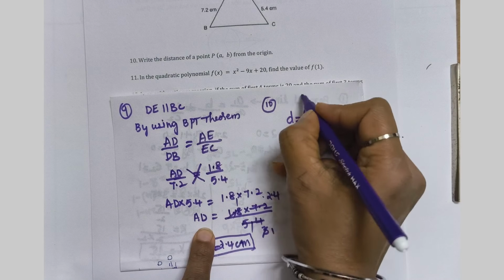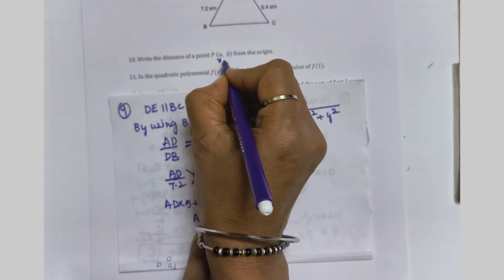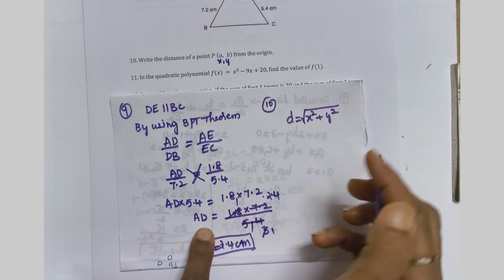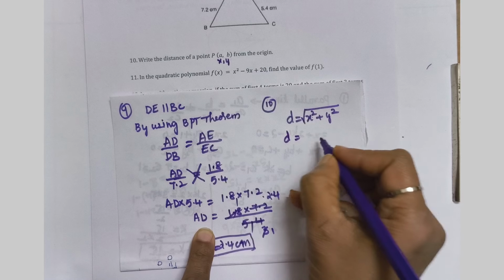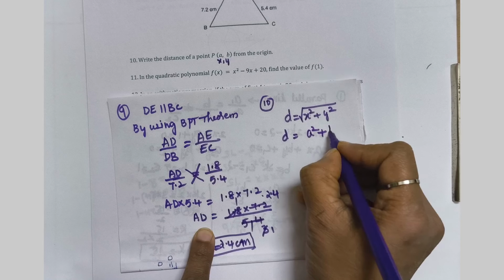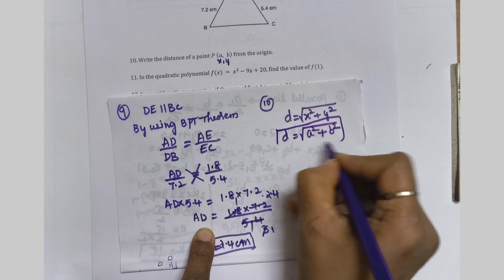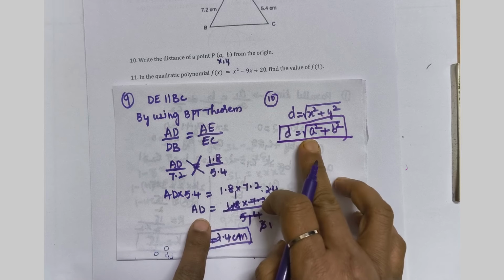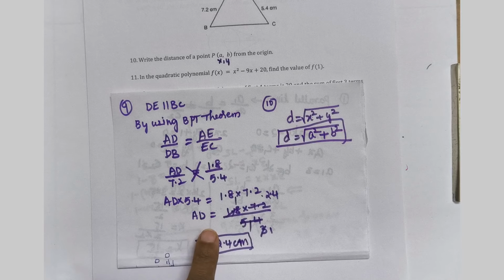Okay, here what are the coordinates? P of x, y, so P of a, b is there. We will take a as x and b as y. So D is equal to, x means a square, plus y means b square, under root. So the distance formula from the origin, D is equal to the square root of a square plus b square. This is the answer.